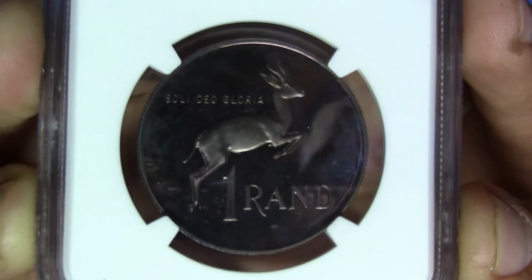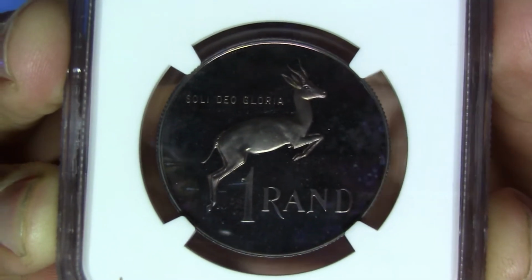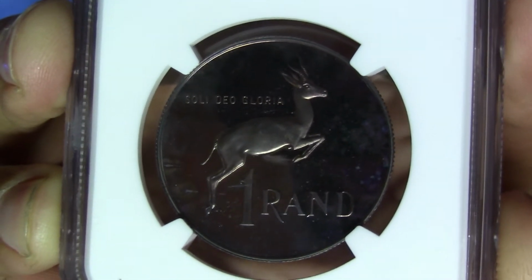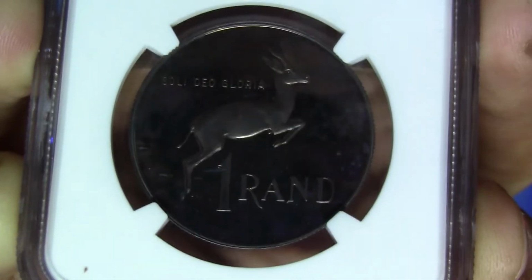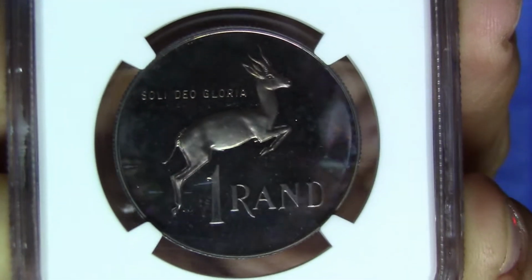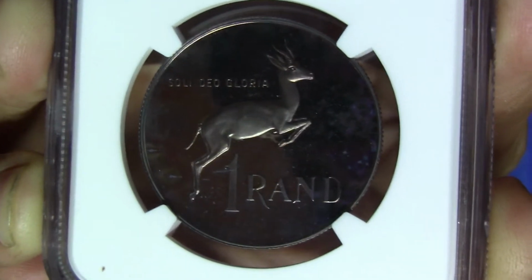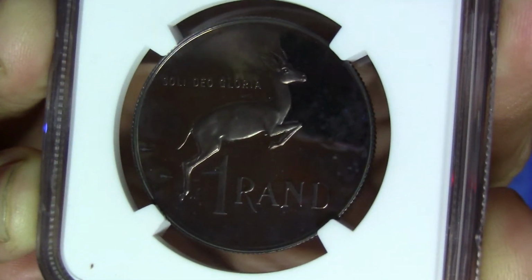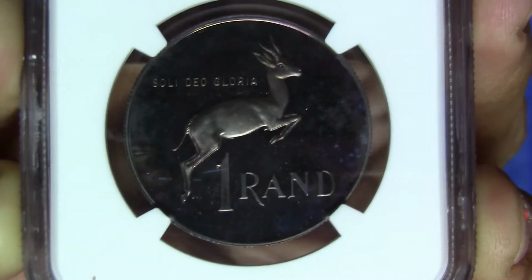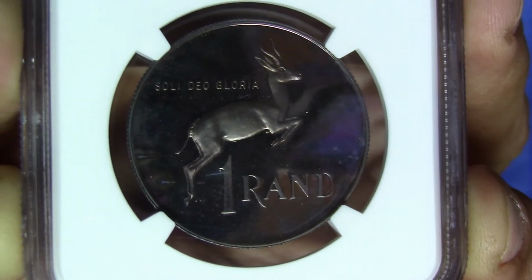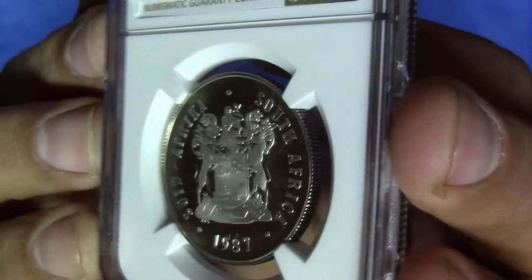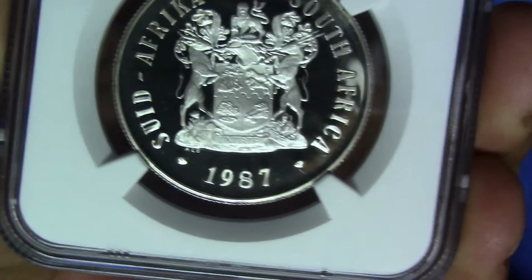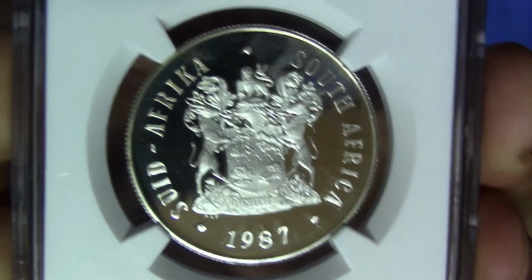Now, the first coin I've got for you is this beautiful South African rand. So I'm starting with the reverse here. Carefully inspect the coin. Have a look. What do you think this would grade? I'm going to show the obverse just now. Let's have a look at the obverse. So there's the obverse.